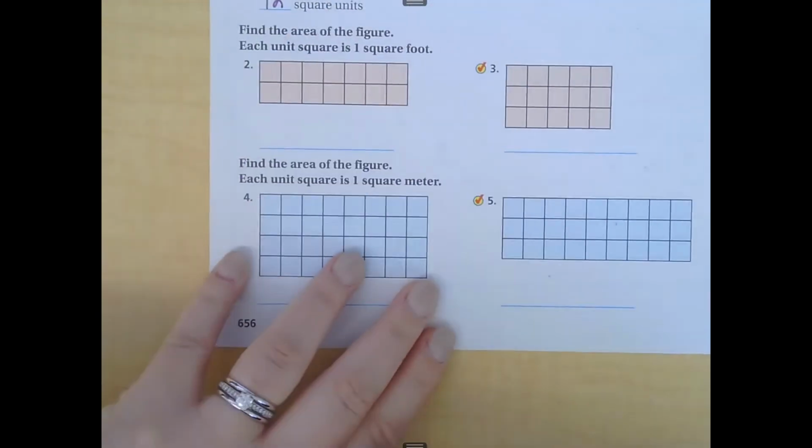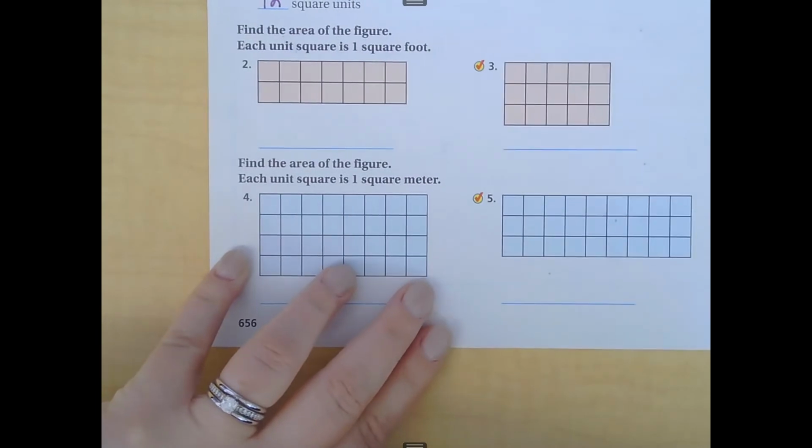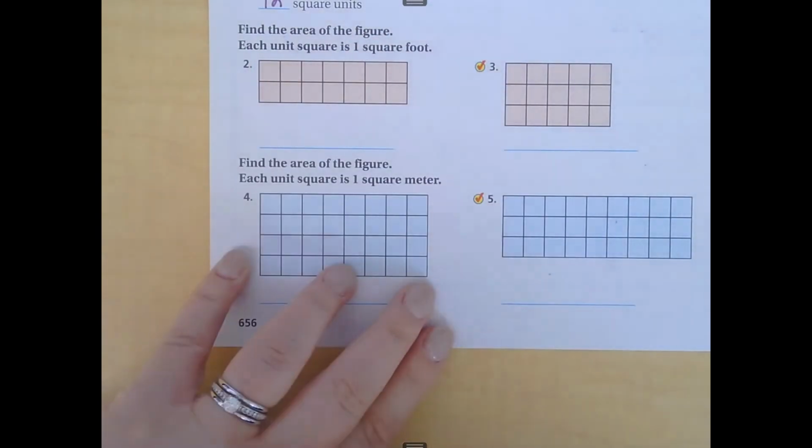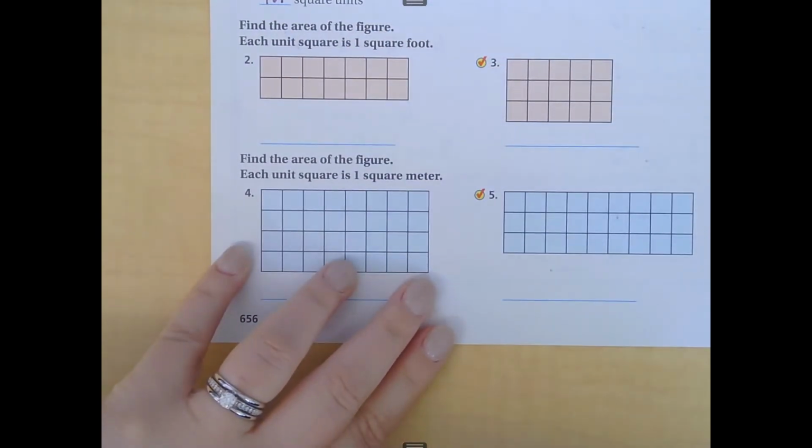Okay, let's do some more. Find the area of each figure. Because we've already memorized our multiplication facts and because you have already learned arrays, I want you to pause the video and label and solve all 4 of these, and then come back and watch to check your work.